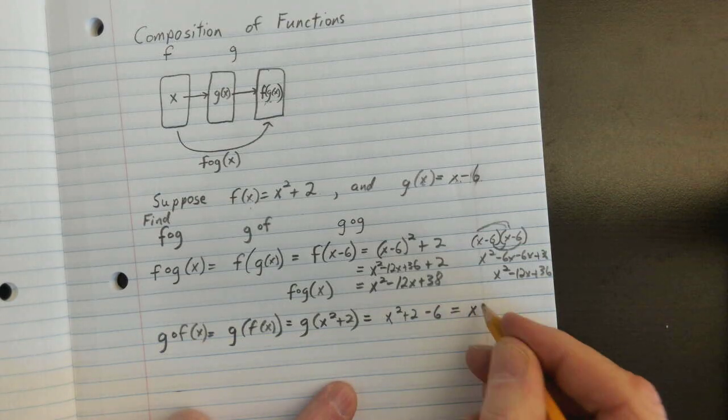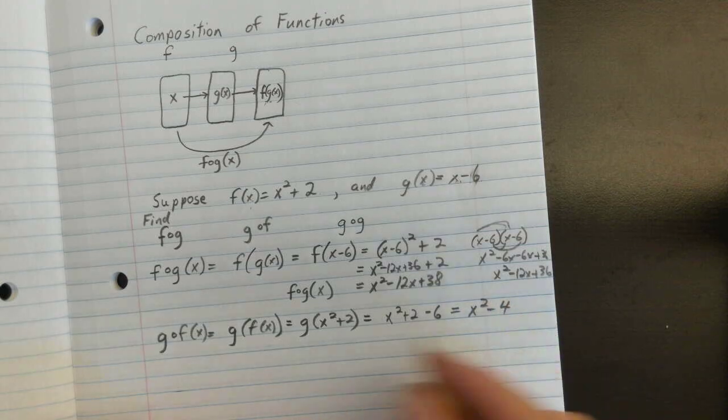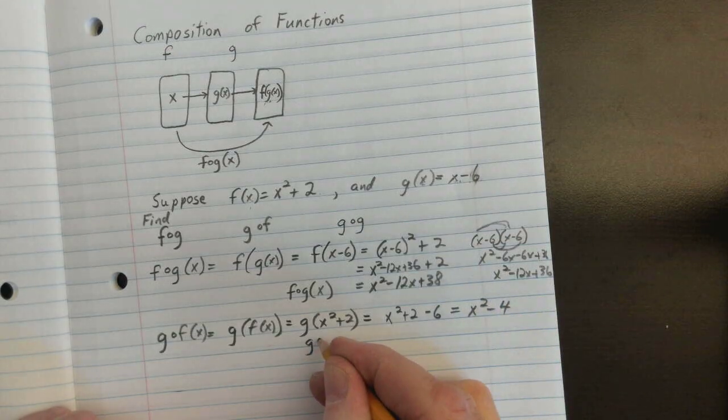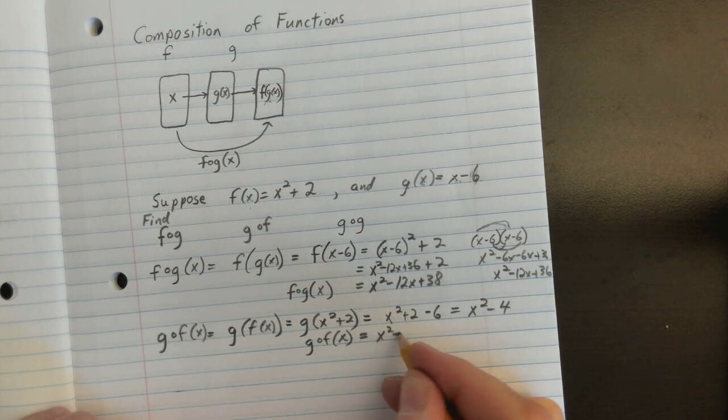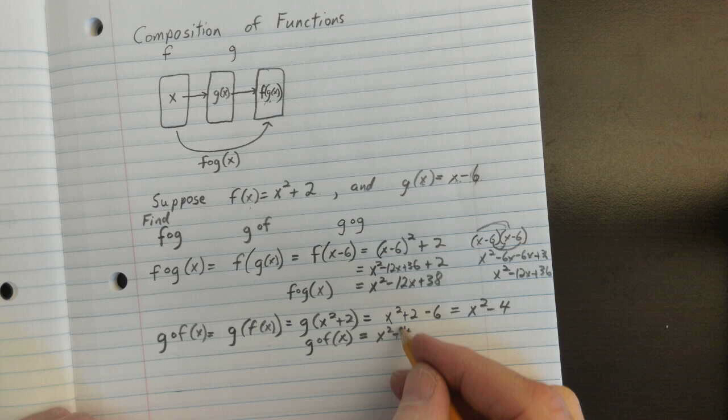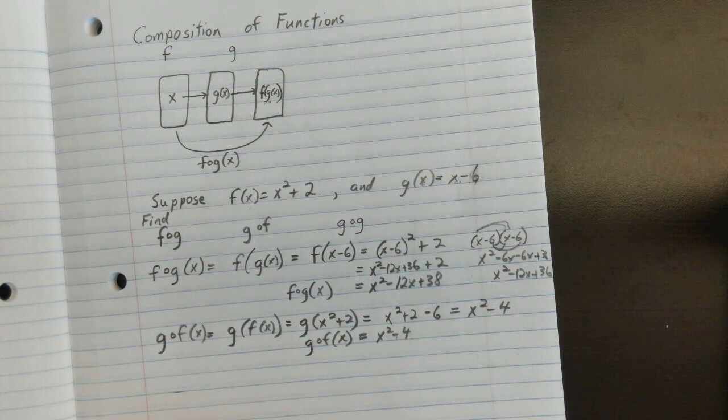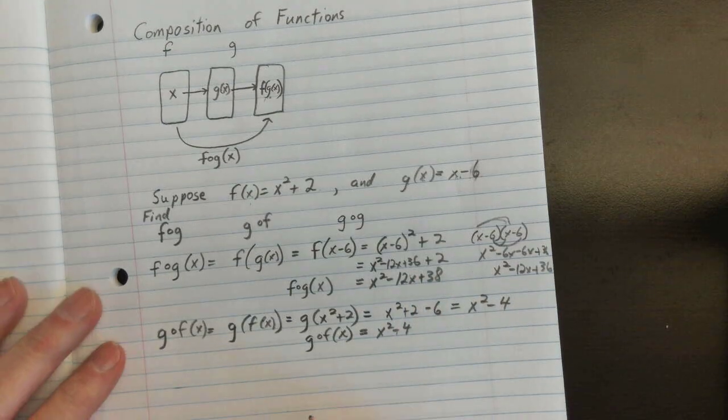And that's actually equal to x squared minus 4. So g circle f of x, the combination function there, is equal to x squared minus 4. Now notice that they're not commutative. We can't just reverse it and say they're equal.